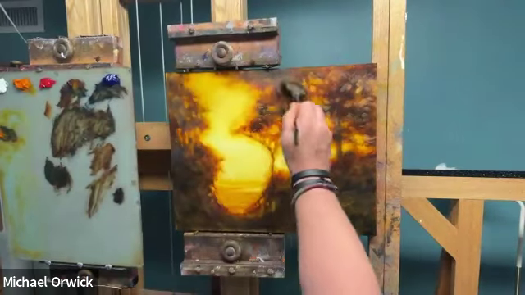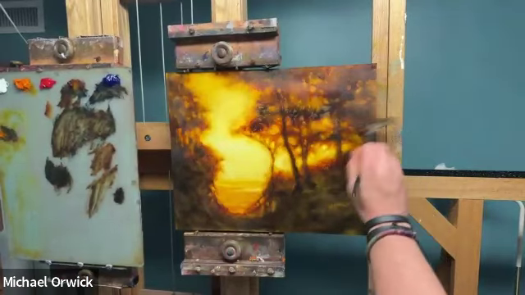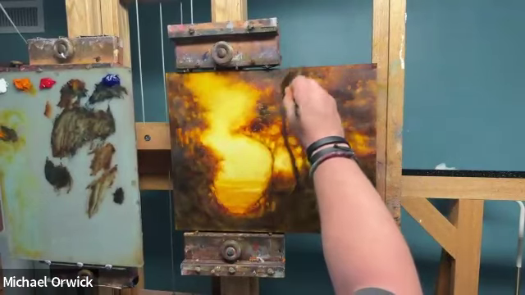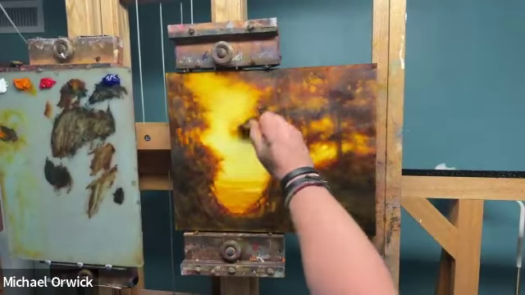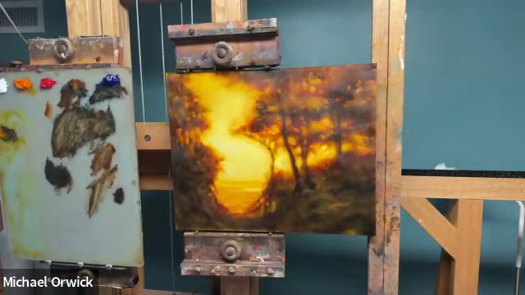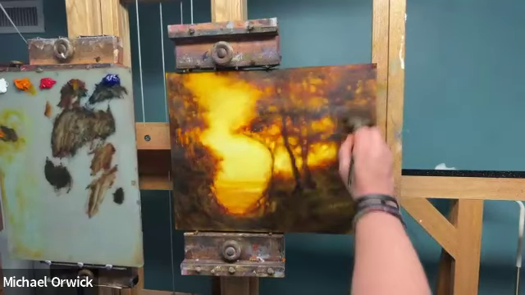Definitely a keeper. And it's been a little while since I've started and finished a painting in illuminated tones, so that might be fun to push myself a little bit. Yeah, it's going to take some finessing here.